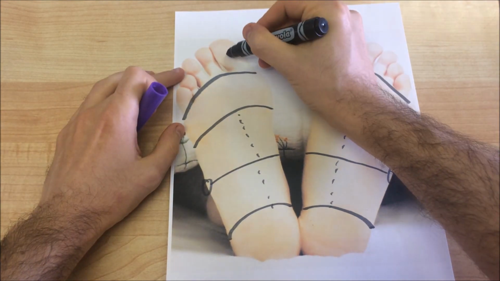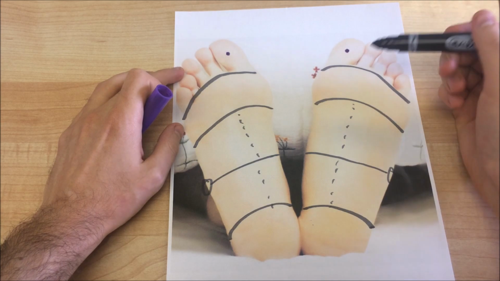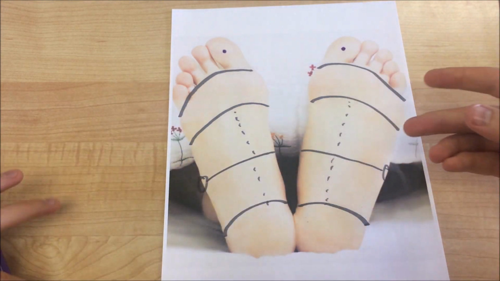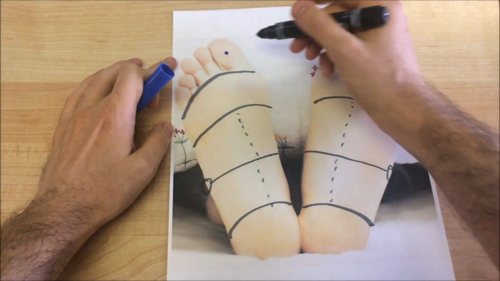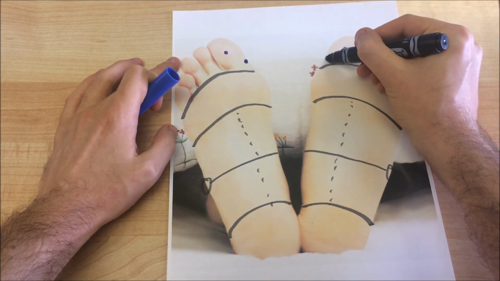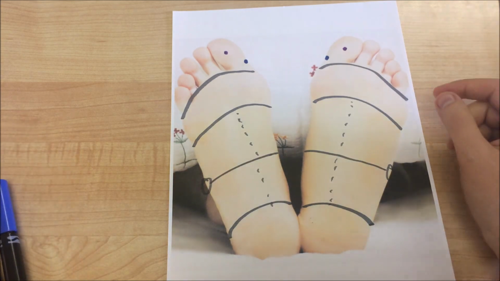And so we're going to go right in the center of the big toes. And that's for both pituitary and pineal, although they are technically two separate endocrine glands, they are in the same location. Then we have the thyroid parathyroid, which is on the medial surface of the neck reflex at the big toe.